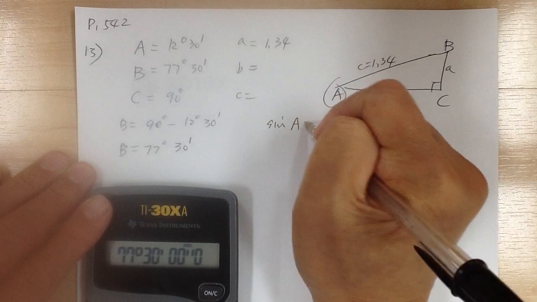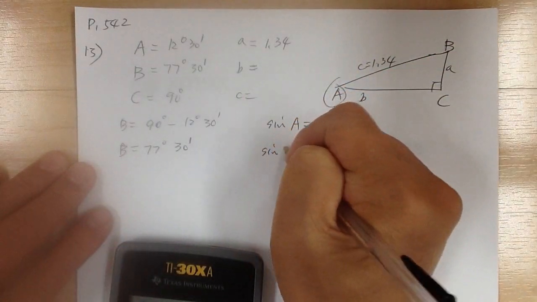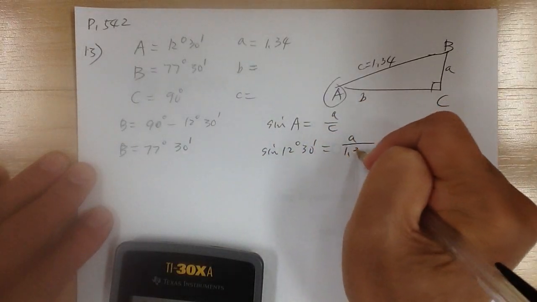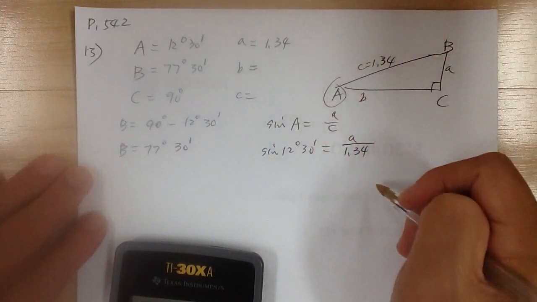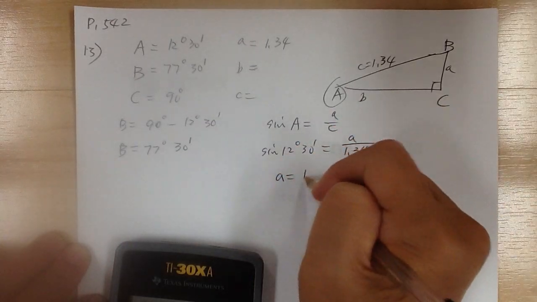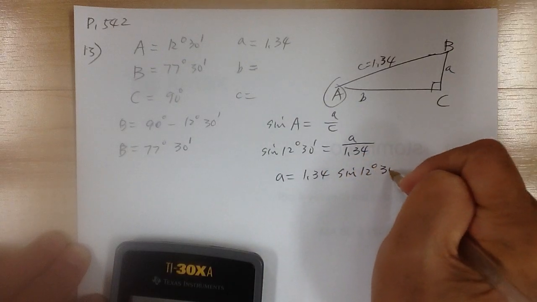So sine A equal to A over C. So sine of 12 degrees 30 minutes equal to A over 1.34. So cross multiply, so cross this way first. So A equal to 1.34 times sine of 12 degrees 30 minutes.